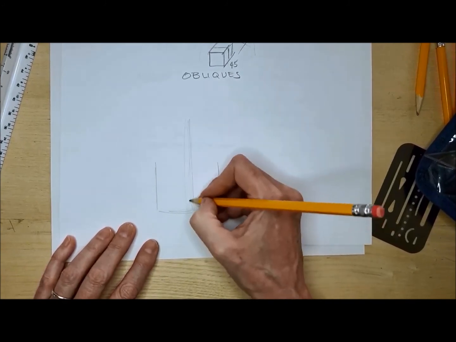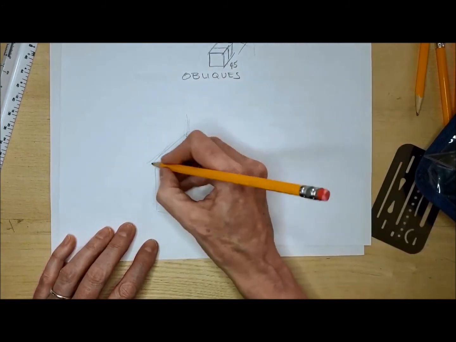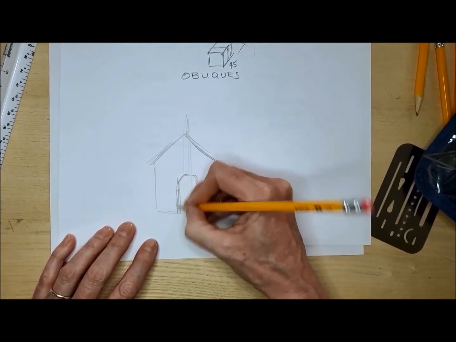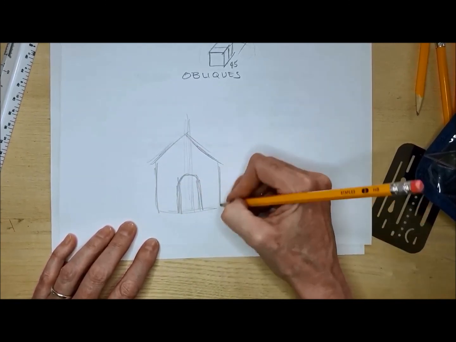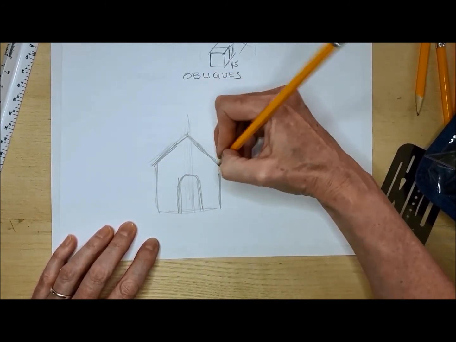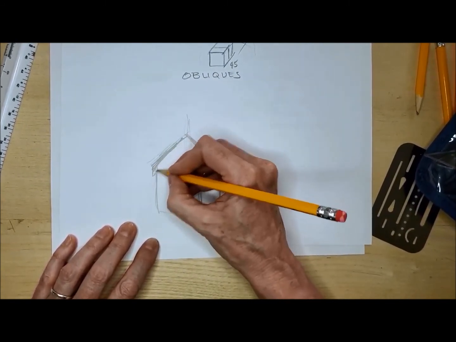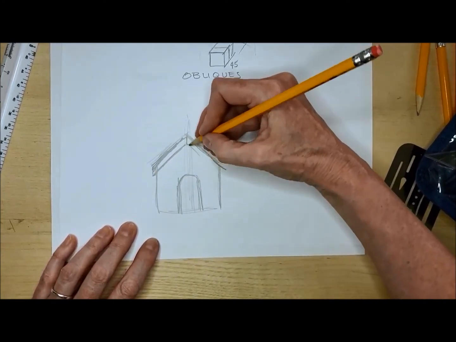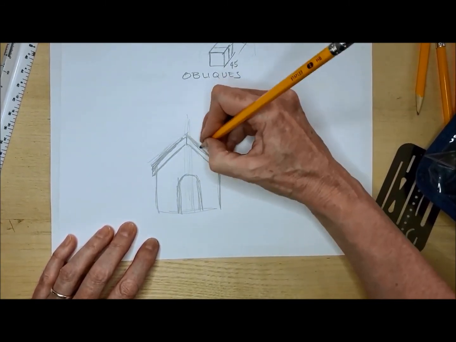And again, I like to put in a center line. That way the door stays centered. Notice I'm using a lot of lines rather than just a single line. When you're sketching, it's better to sketch using sketch lines, which means you're going to use multiple lines rather than a single line. And it looks better for the naked eye to see the multiple lines.